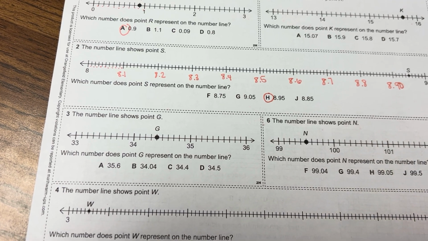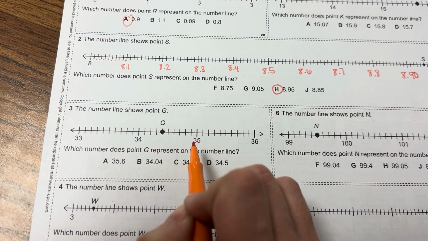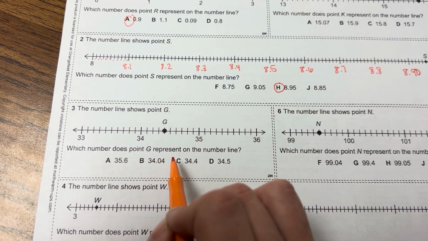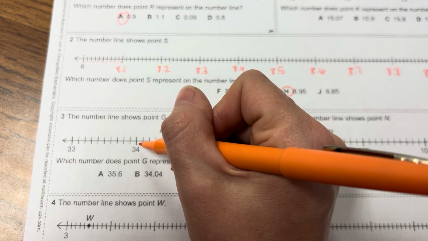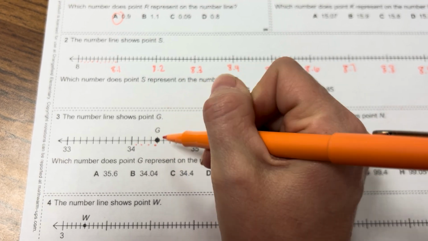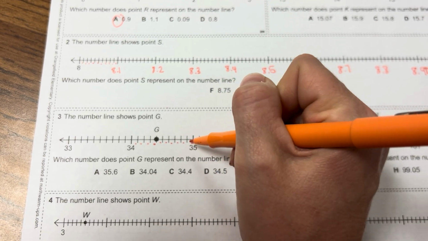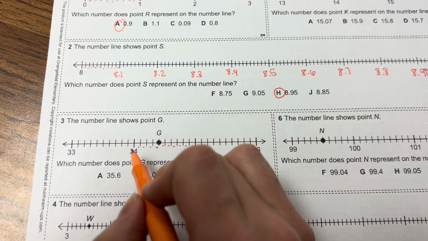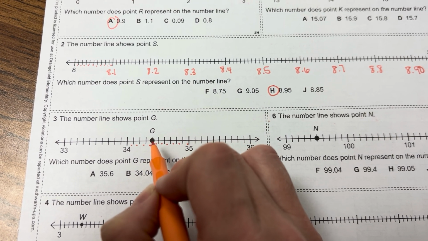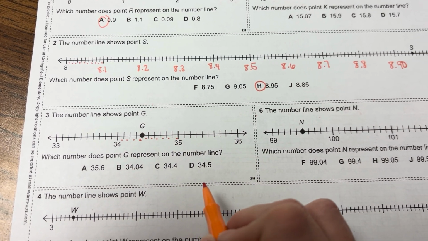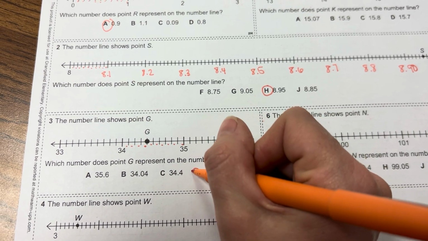Number 3, the number line shows point G. Here's point G in between 34 and 35. What number does point G represent? Okay, so we found the numbers. Now we count the spaces. 1, 2, 3, 4, 5, 6, 7, 8, 9, 10. So we're going to have tenths. So 34 and 1/10, 34 and 2/10, 34 and 3/10, 34 and 5/10. So 34 and 5/10 is going to be D.